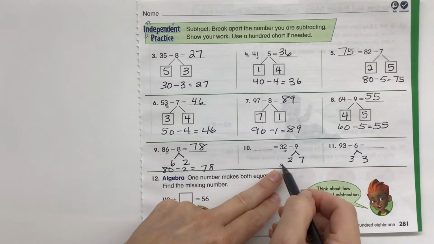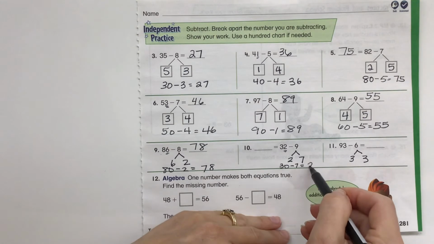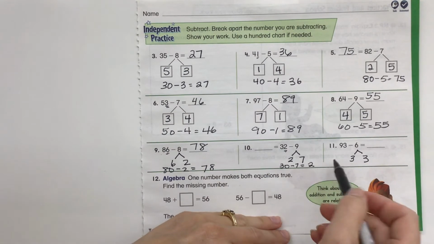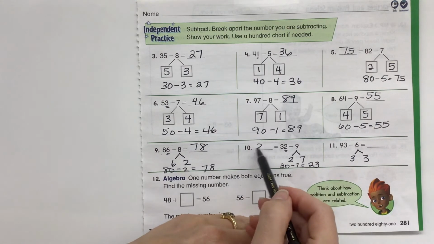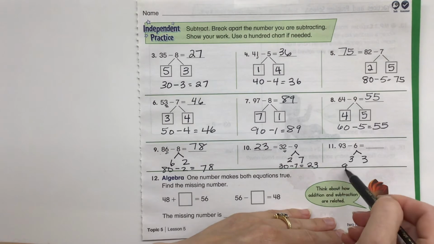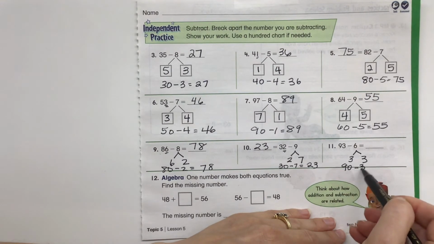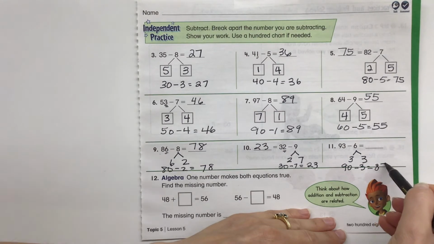32 minus 2 is 30. 30 minus 7 equals 20 what? Well, I know 7 plus 3 is 10, so 23 is a difference of 23. And 93 minus 3 is 90. 90 minus 3 equals 87.